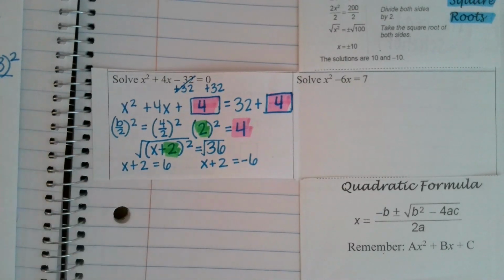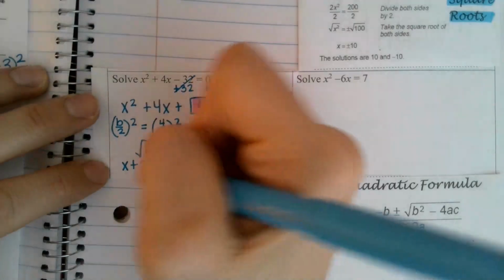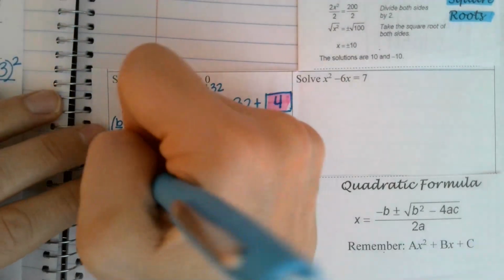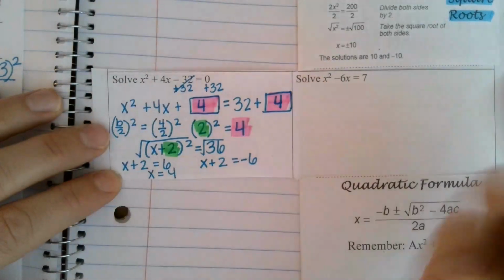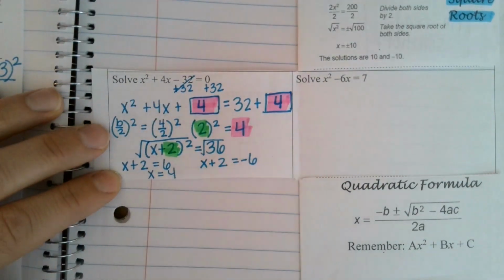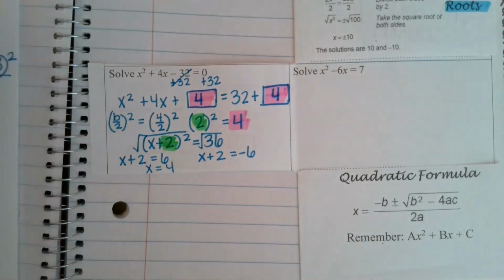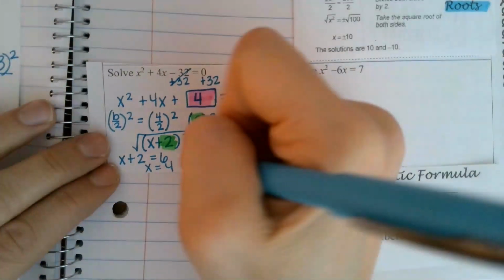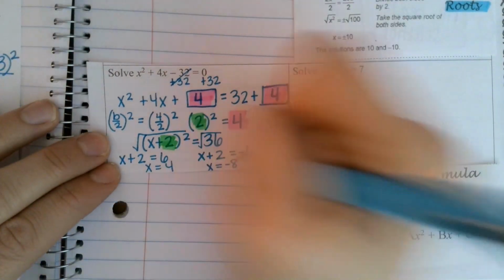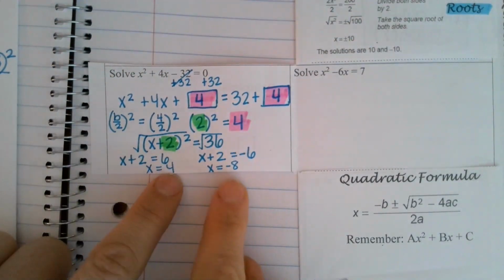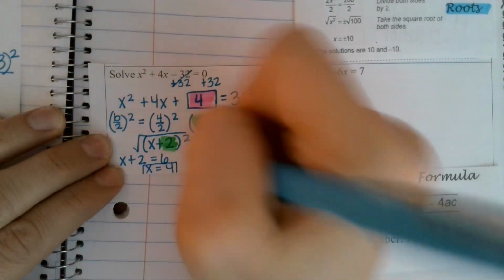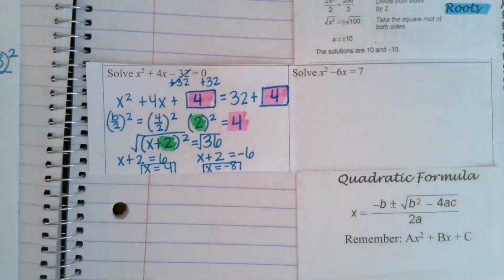So if it's plus 2, what's the inverse? Minus 2, which I'm running out of room, so what is 6 minus 2? 4, so x equals 4. And then over here, another thing, a lot of people assume that the other answer will be negative 4, but that's not the case, because it's negative 6 minus 2, negative 8. So don't assume they're going to be opposite numbers, like 4, negative 4. That's not the case. All right, so this would mean it has two solutions.